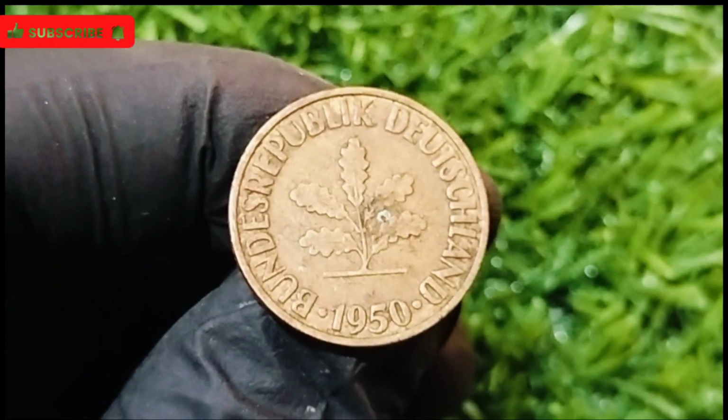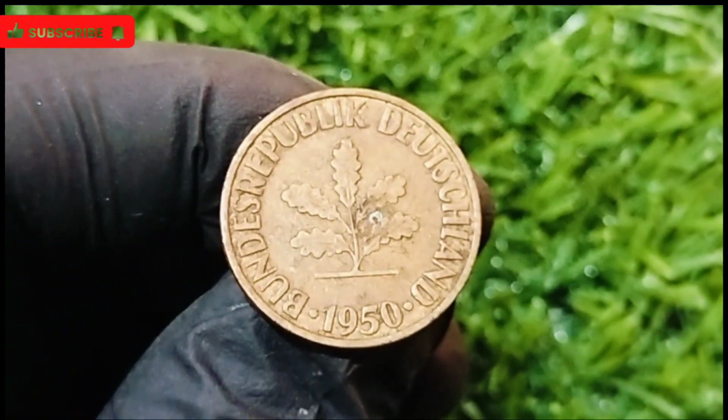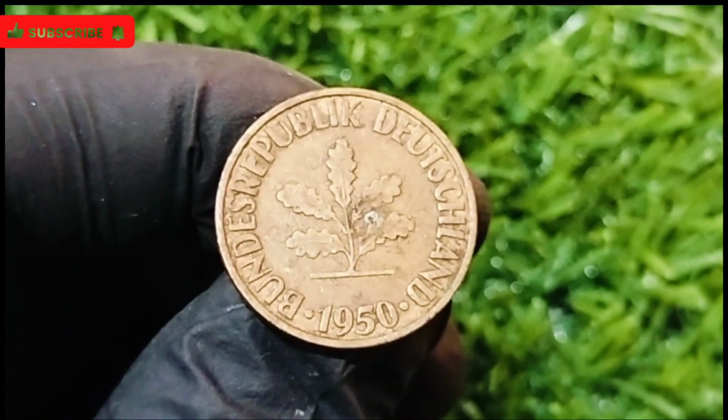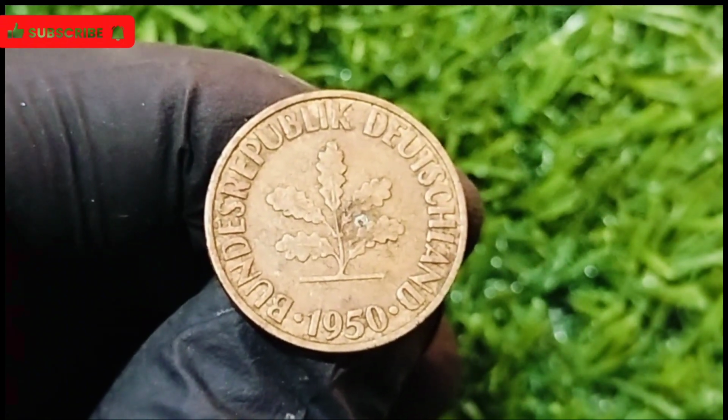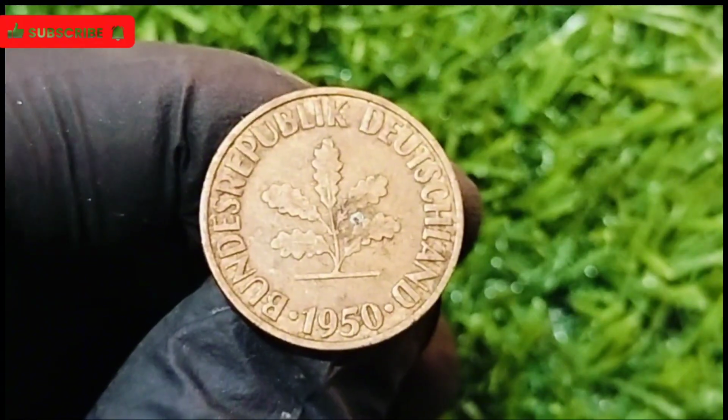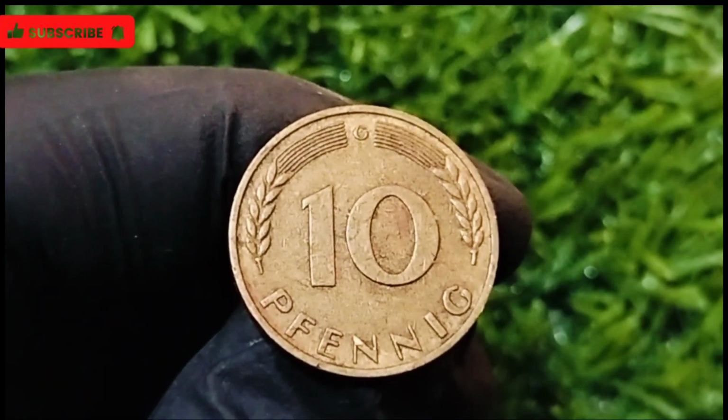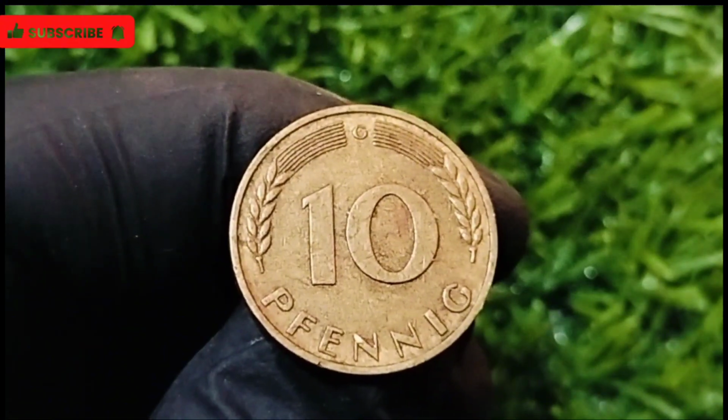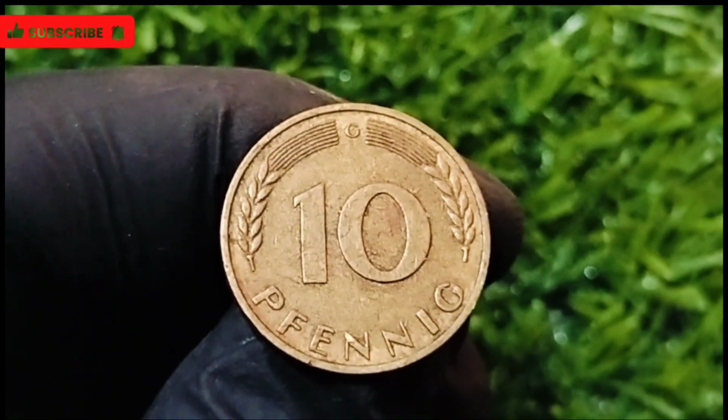This plain edge design was typical for lower denominations and reflected practicality rather than ornamental complexity. The relatively small size and light weight made it convenient for daily use, and millions of these coins circulated widely in West Germany throughout the 1950s.